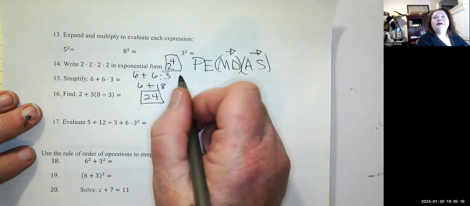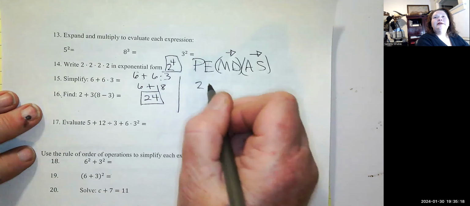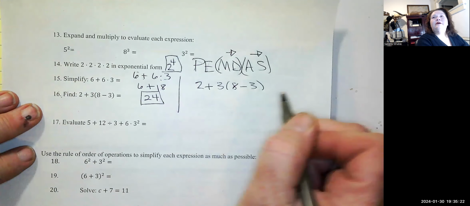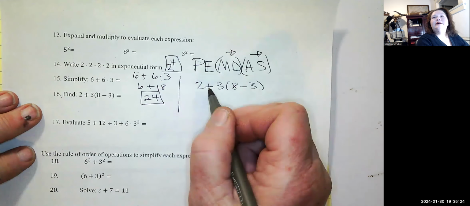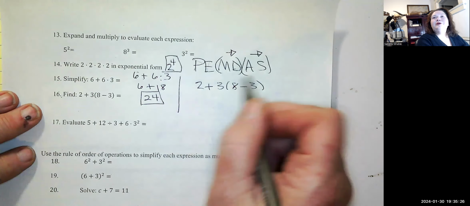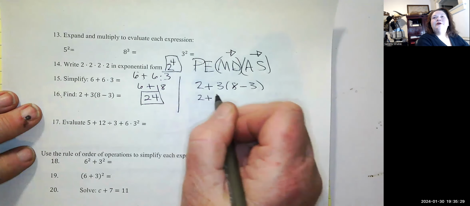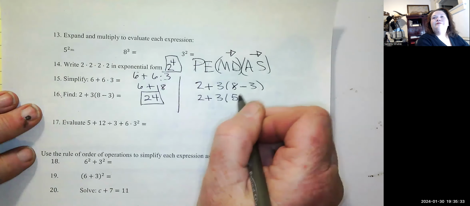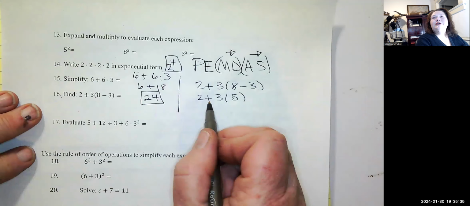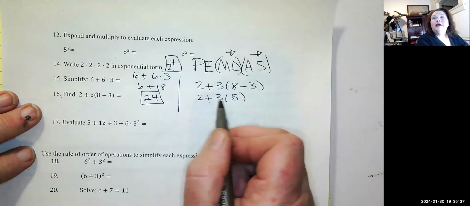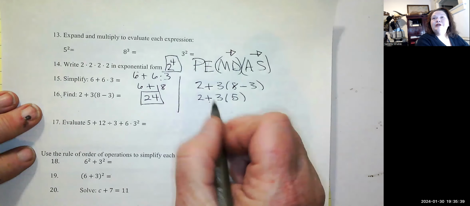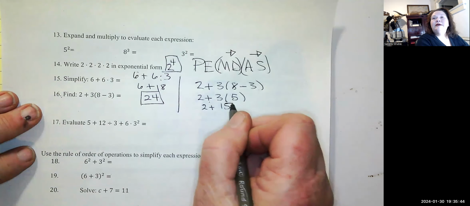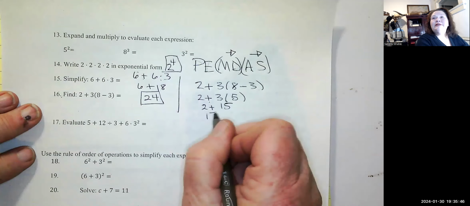All right, so there's that one. Number 16, I'm going to come over here for it. 2 plus 3 times the quantity 8 minus 3. We've got parentheses, we've got addition. I'm going to have to go with the parentheses first. That's 2 plus 3 times, and then 8 minus 3 is 5. Now we've got addition and multiplication, and multiplication comes before addition. So 3 times 5 is 15. And now we can do our addition, which is 17.